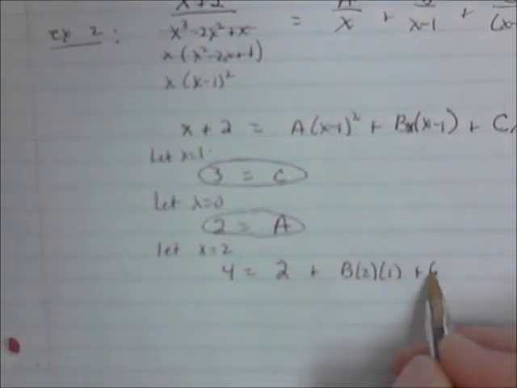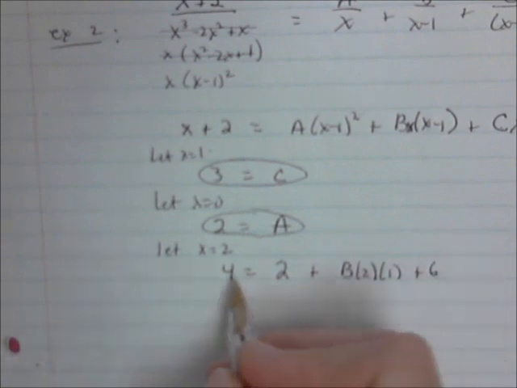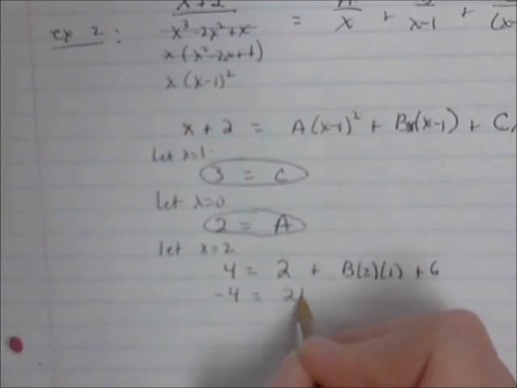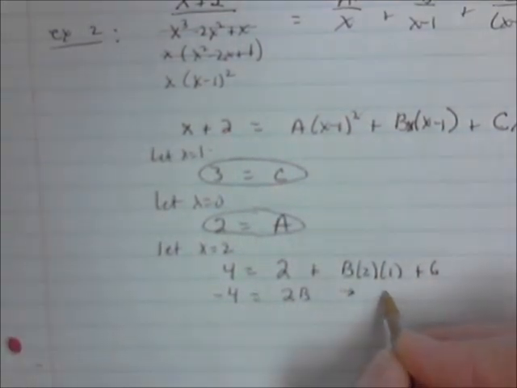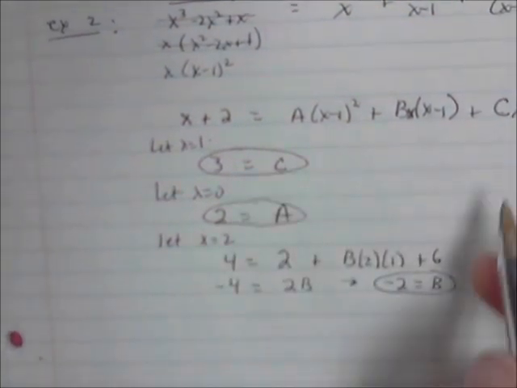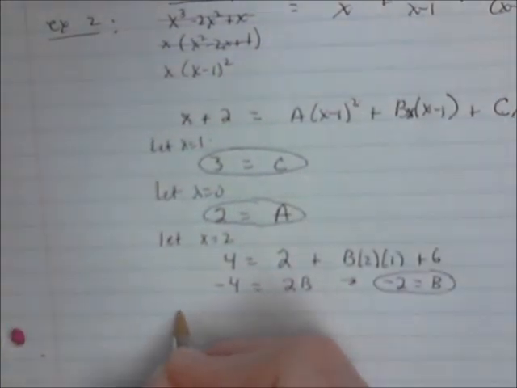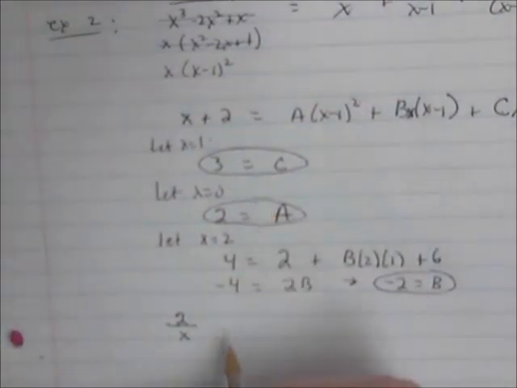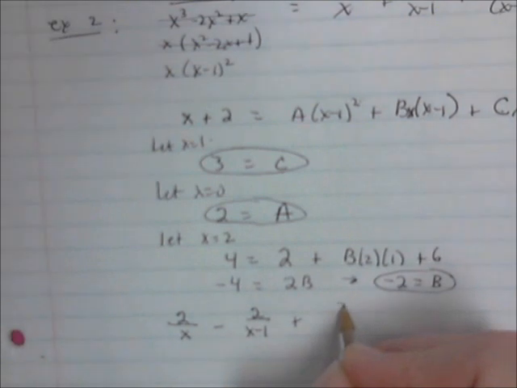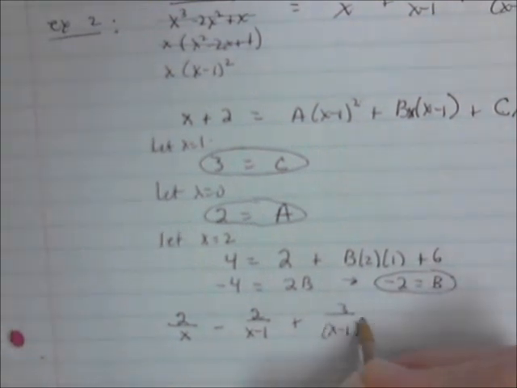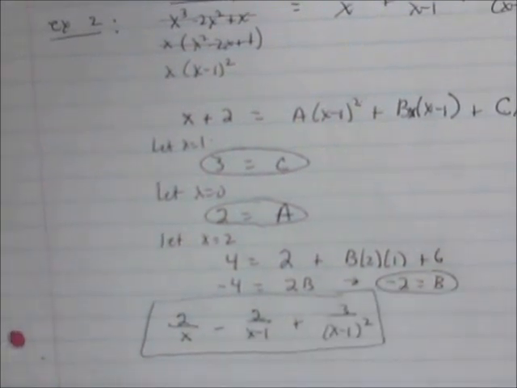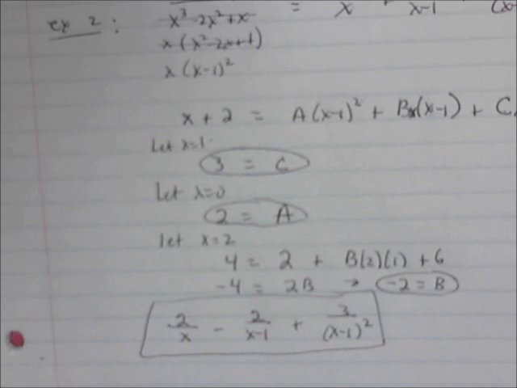So we have 2 plus 6 is 8 on the right-hand side, and if you subtract 8 from each side, you get negative 4 is equal to 2b. Divide both sides by 2, and you get negative 2 equals b. So we solve for all three of those, so now all we have to do is set it up in the end. 2 over x minus 2 over x minus 1 plus 3 over x minus 1 raised to the second power. And there's our partial fraction decomp for that example number 2.